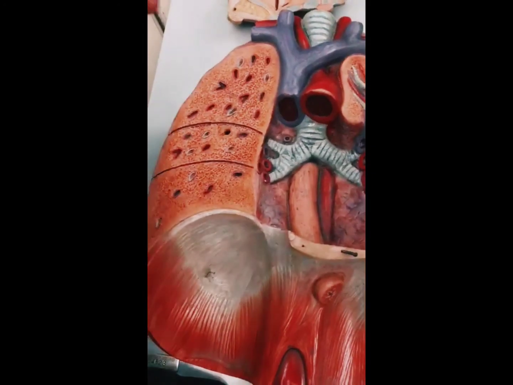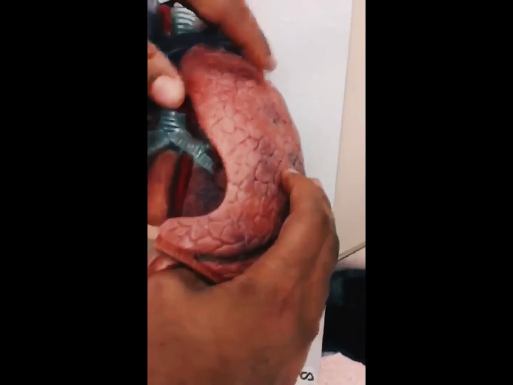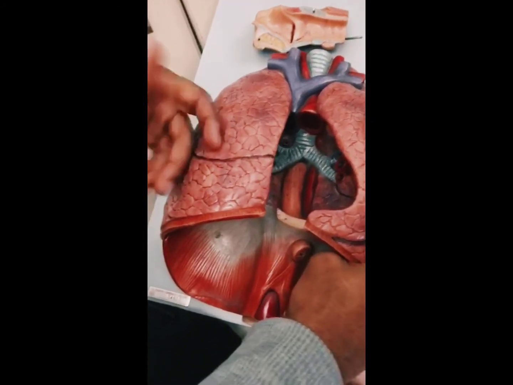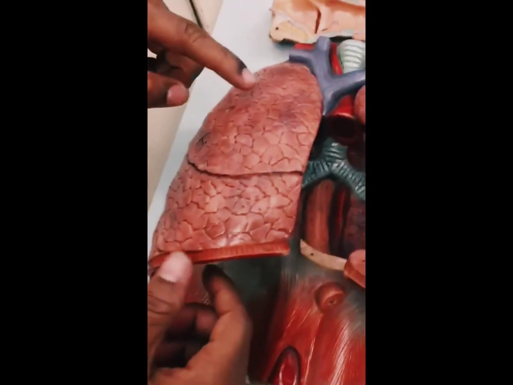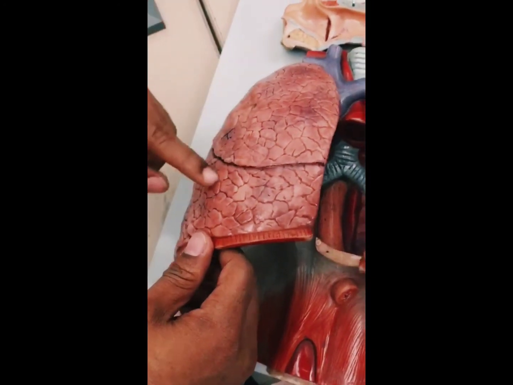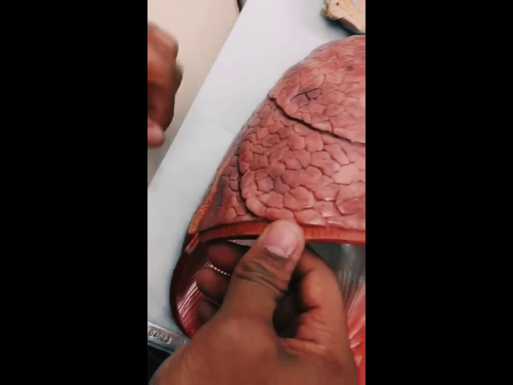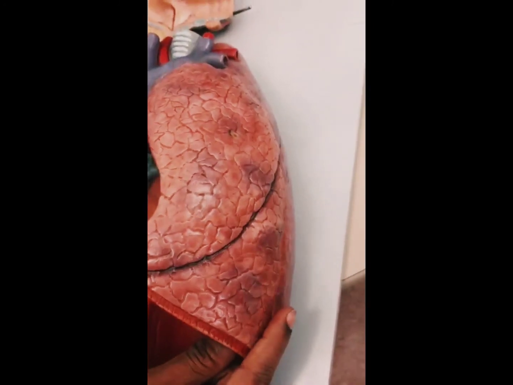So all of these structures are located inside of the lungs, right? Which is this organ right here. And for the lungs we have two, the right lung and the left lung, right? In the right lung we have three lobes: superior, middle, and inferior. And then on the other one, we only have superior and inferior lobes.